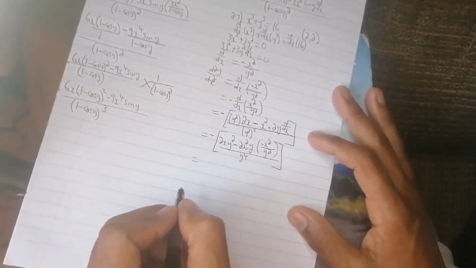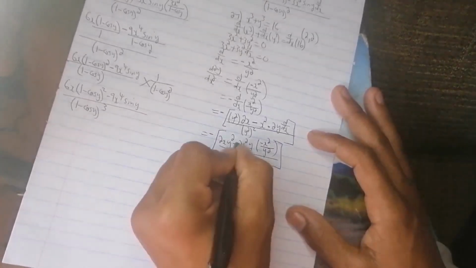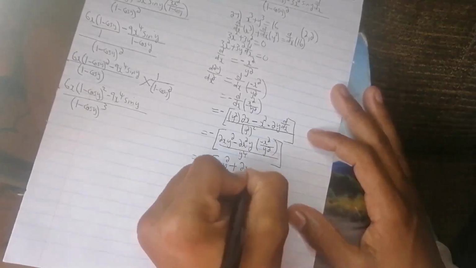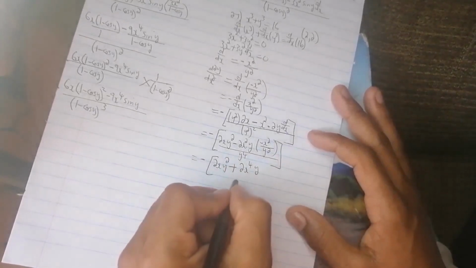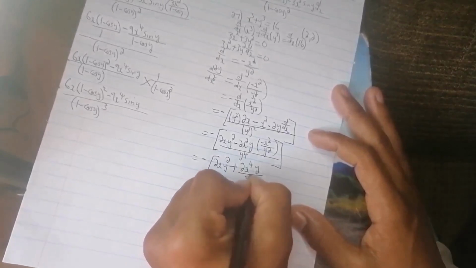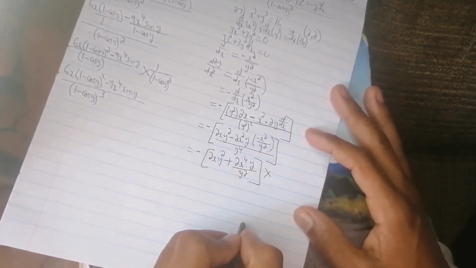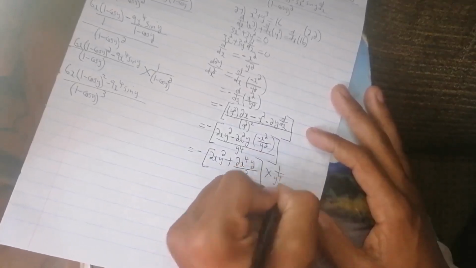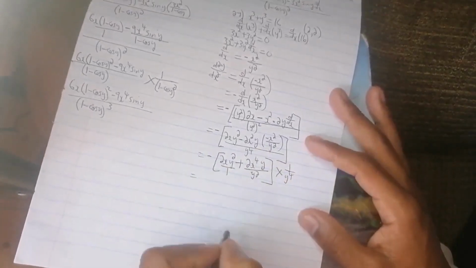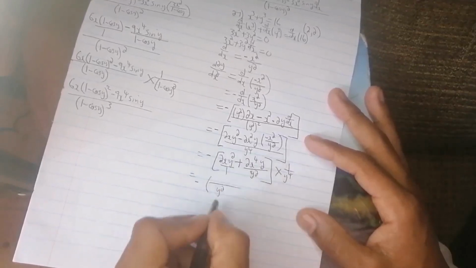And this could be negative 2xy squared. Negative by negative, it's a positive: 2x⁴y all over y squared, times 1 over y⁴, and I can take out an LCD, y squared.